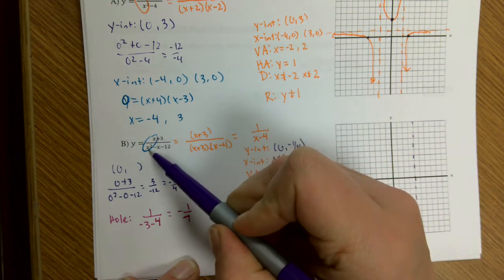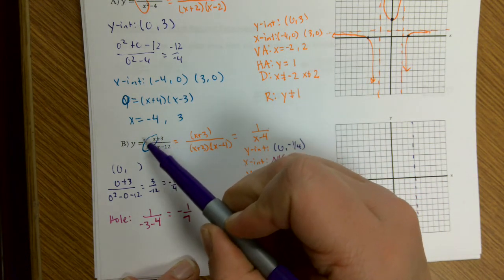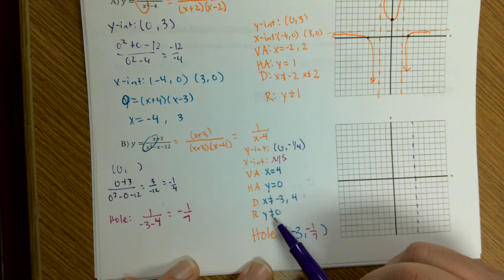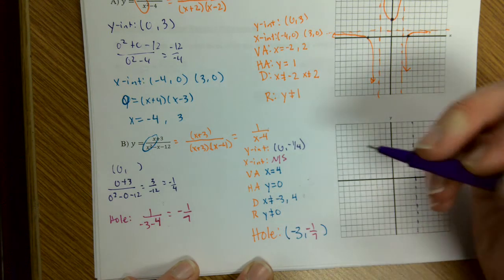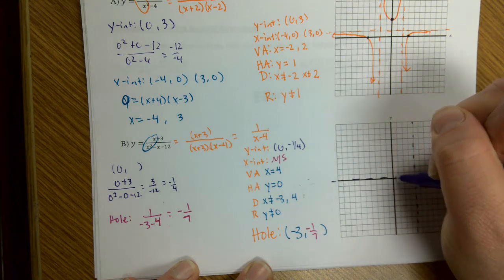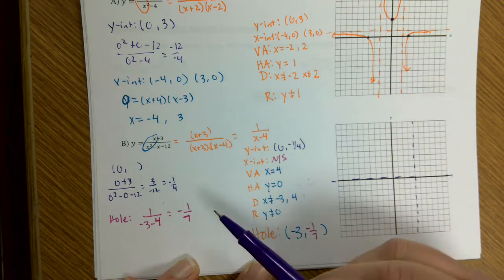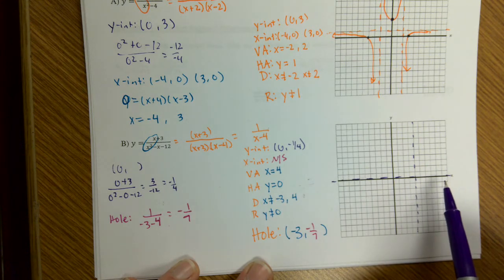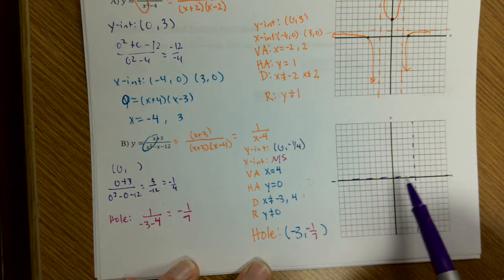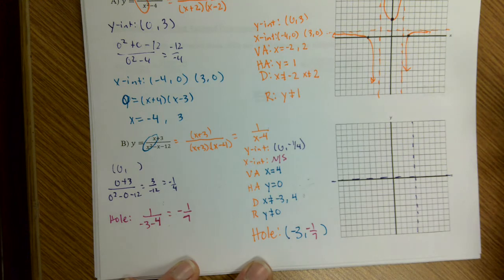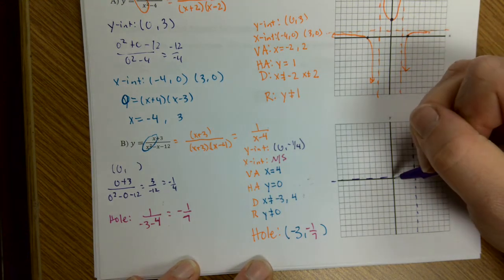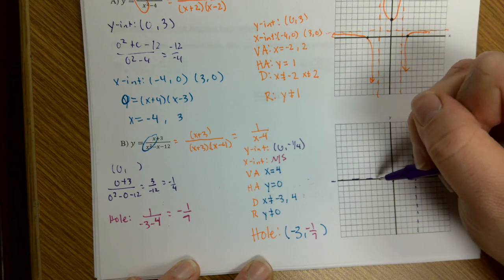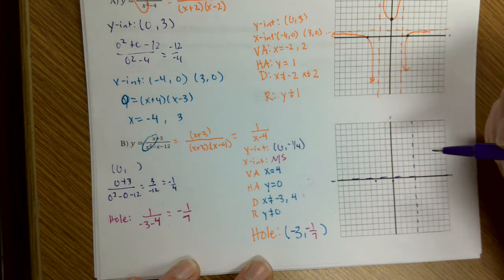When I look at my x's, I have more on bottom. So my horizontal asymptote would be at 0. Horizontal asymptote at 0, and that means my range cannot be 0. So that changes my x-intercept. If you look at my work, I have no solution for my x-intercept because of this range. So y cannot equal 0. So I have 0, -1/4 for my y-intercept. I have -3, -1/7, something like that.